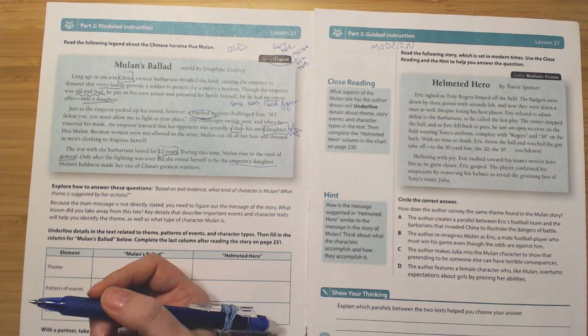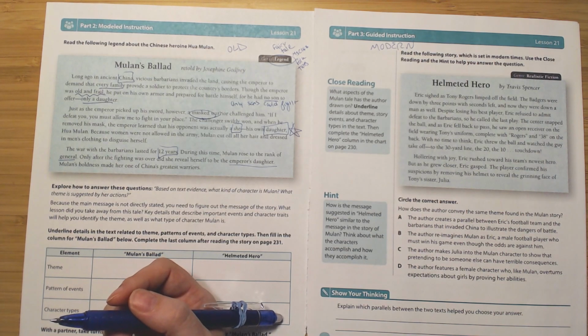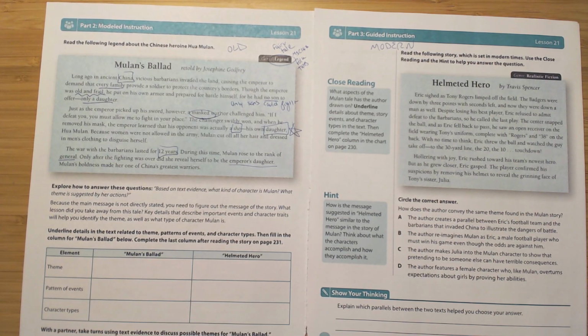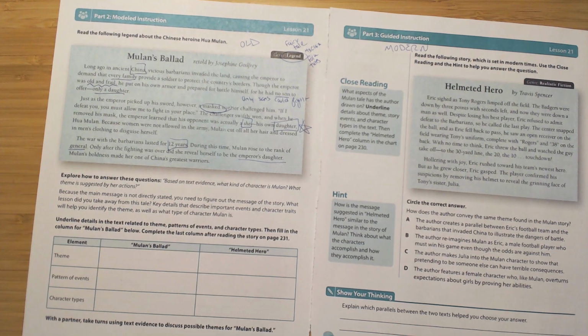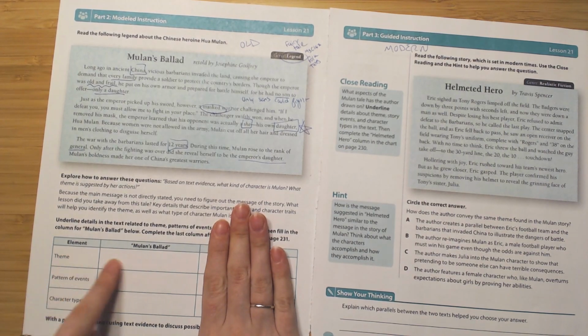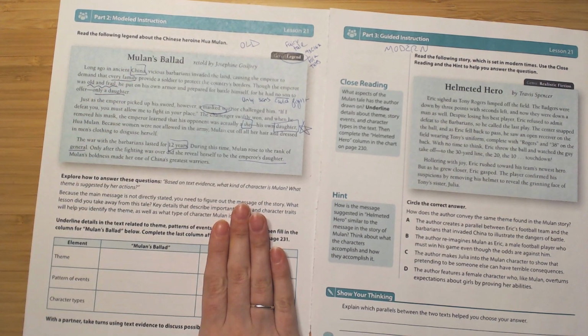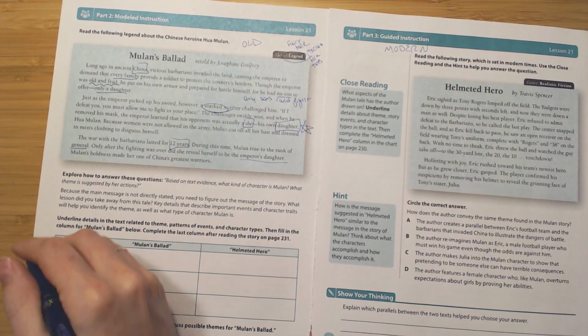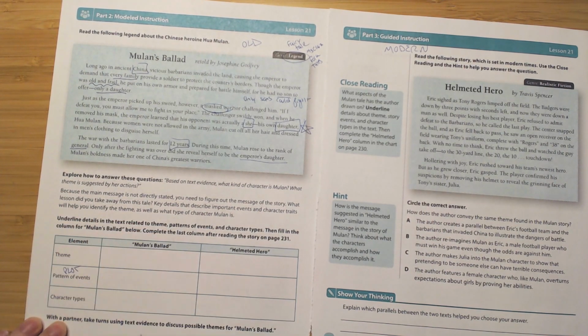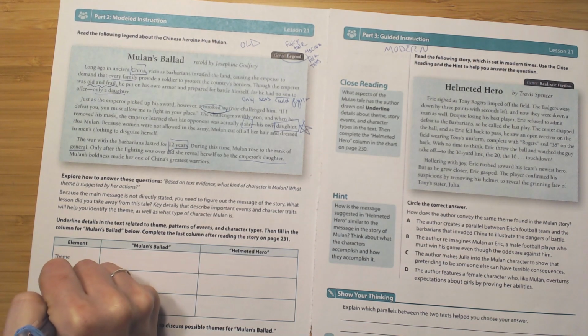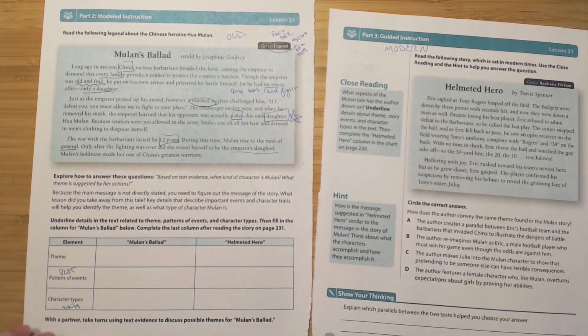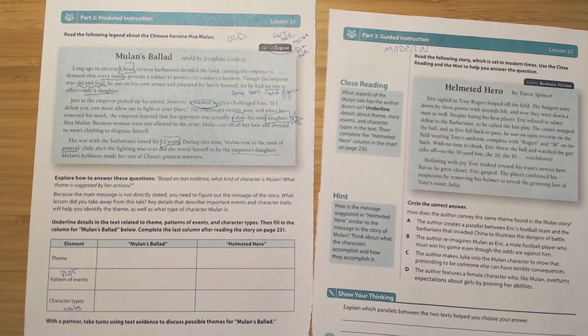So obviously this is very similar to the Disney movie Mulan because it was originally a folktale and then Disney turned it into a movie, right? But that also goes to show how these events and this plot can stand the test of time. So take a second down here and see if you can fill out just this section. What is the theme of Mulan's ballad? What is the pattern of events, which is the plot? And then what are the character types? What types of people do we see here? Pause the video, try that out, and be back in a minute.